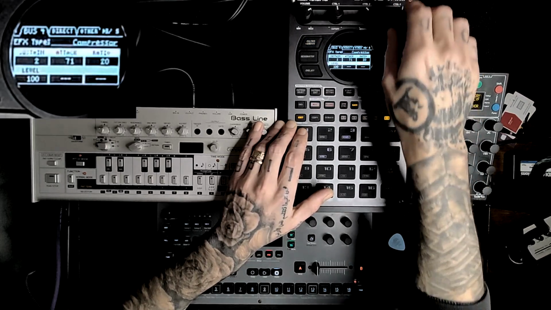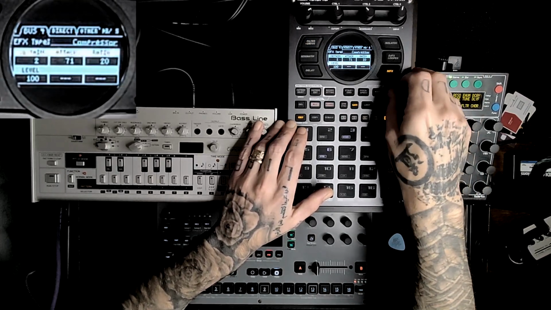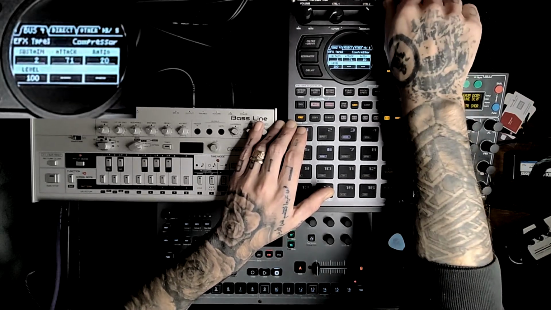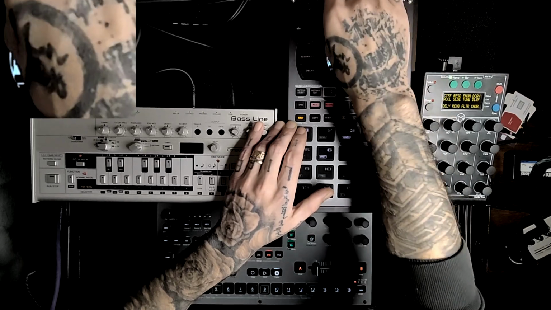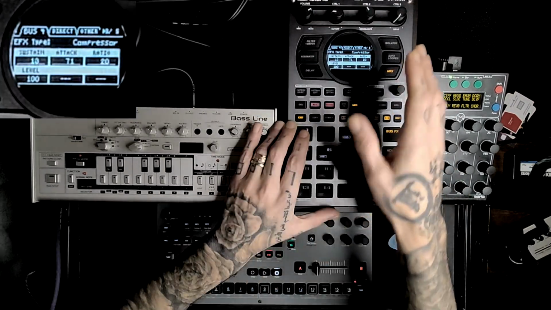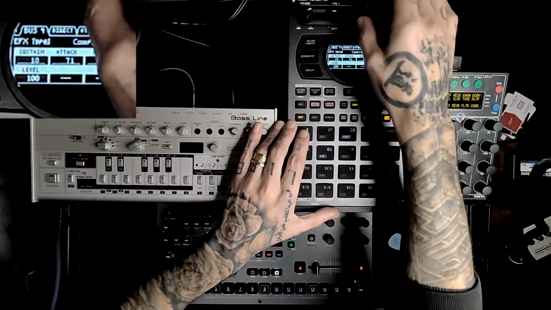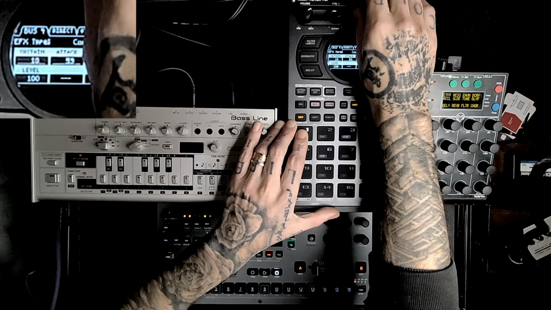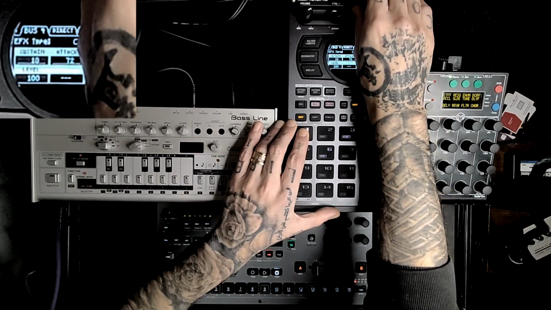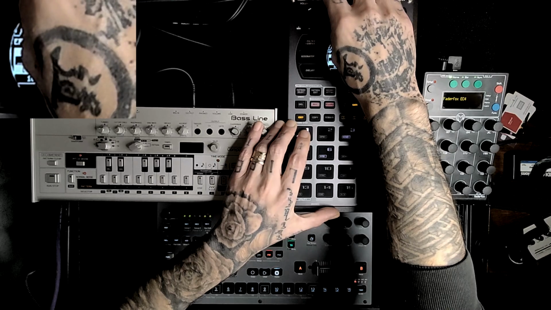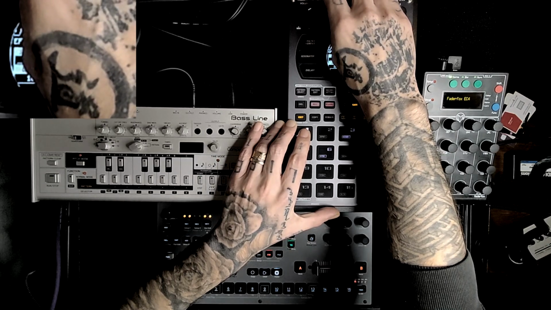Now on bus 4 we have the compressor, so let's reset this also. We have ratio, attack, and sustain. This is a kick, so I want a very snappy transient, so I want a slow attack and a fairly fast release.